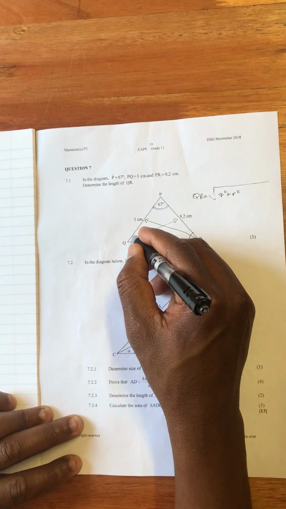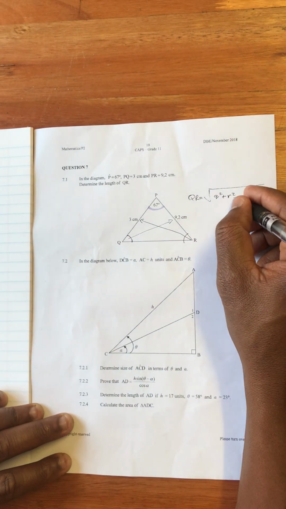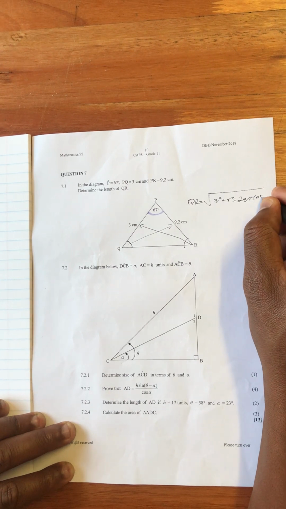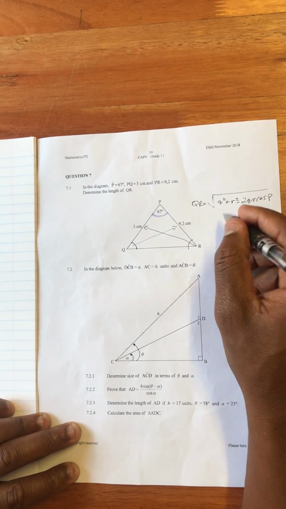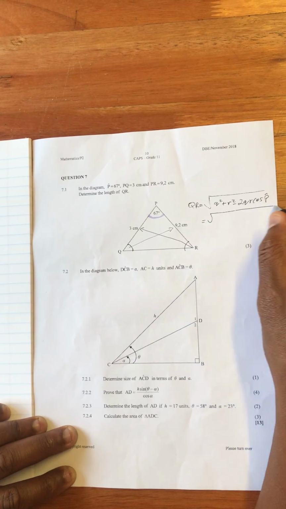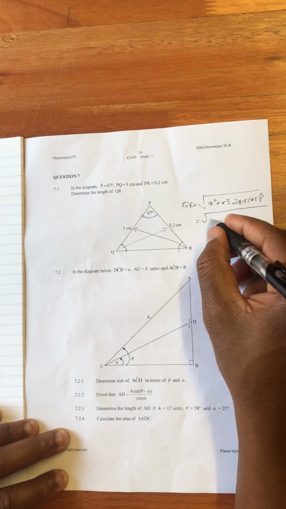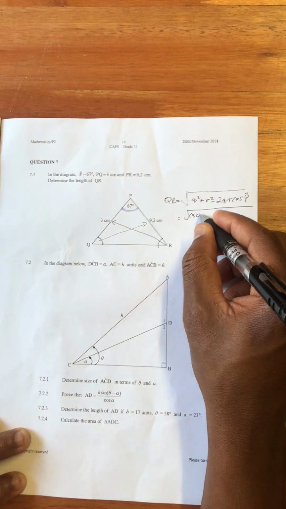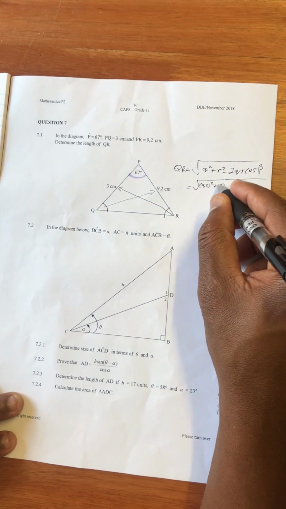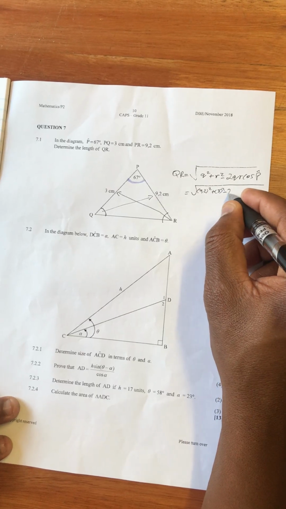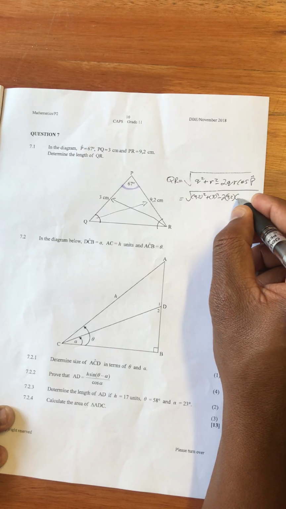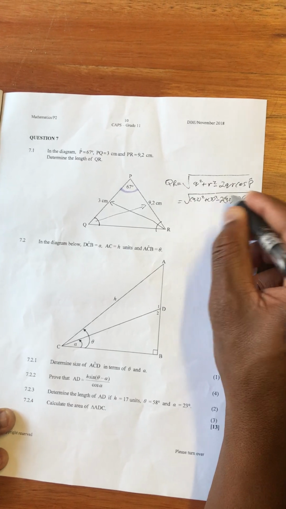But the opposite side of q, it's small letter q, minus 2qr cos of angle p, okay? So now you can substitute everything that we are given here. So this will be 9,2 squared plus 3 squared minus 2 times 9,2 times 3 cos of angle P, which is 67.